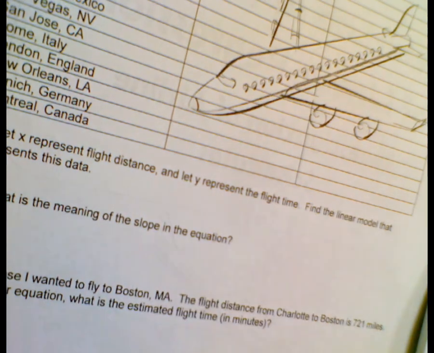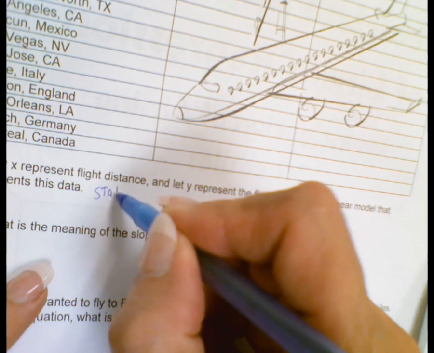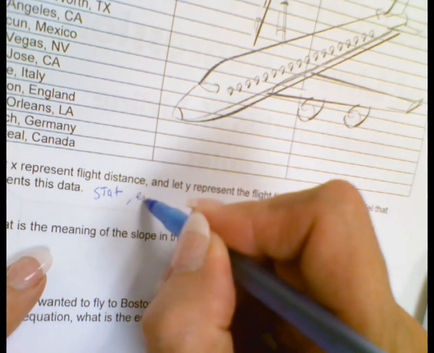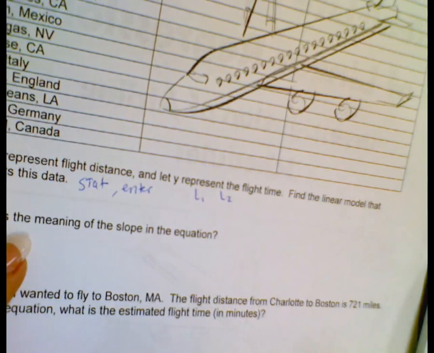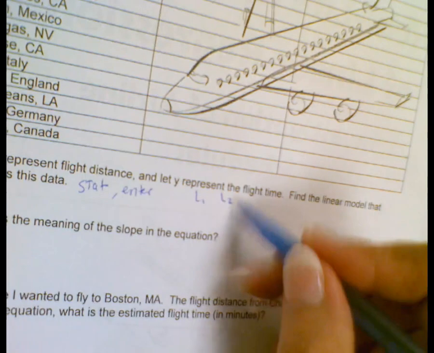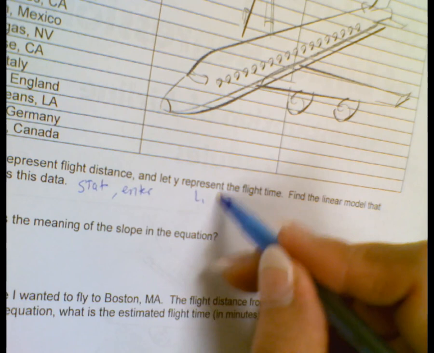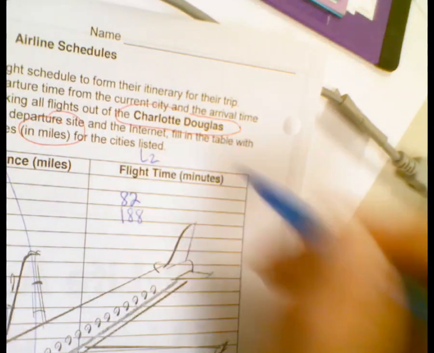This is when you're going to follow the list. You're going to go to stat, then press enter. You're going to find your list 1 and your list 2 from yesterday. Clear these out from yesterday, whatever you have in, by pressing clear enter. Highlight this, press clear enter. Highlight this, press clear enter. All these flight distances, that's list 1. All these flight times are list 2.